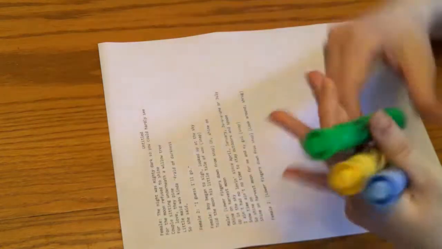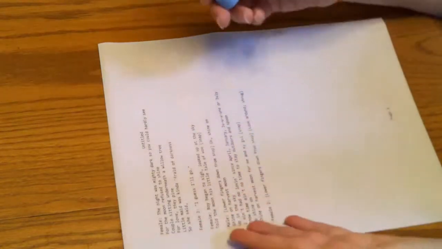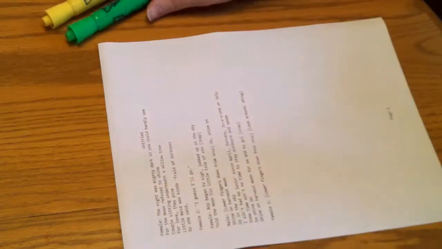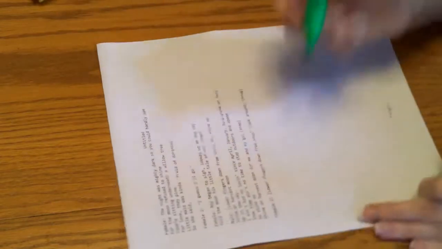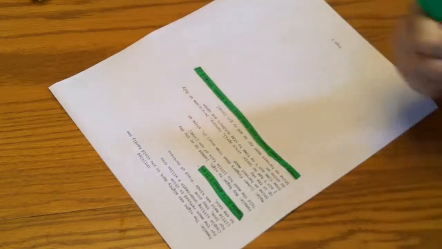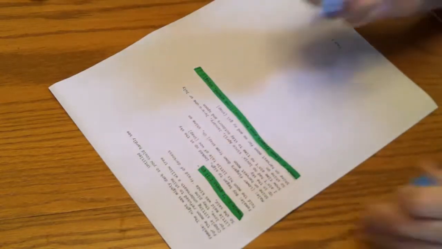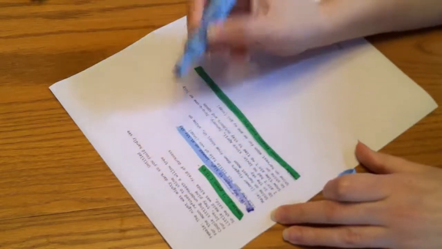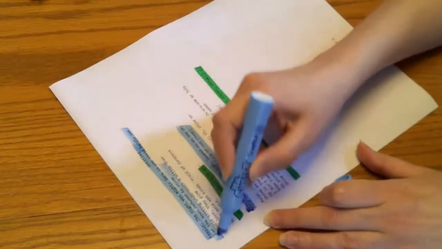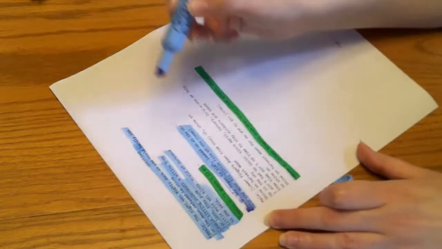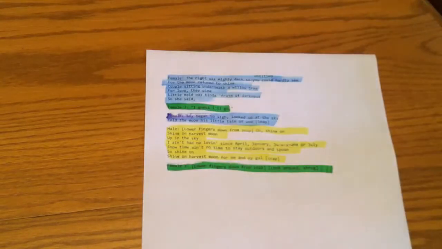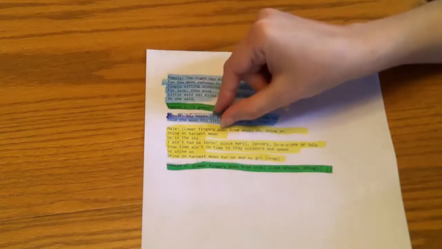After I print out the script, I get a different color marker for the number of characters that are going to be in the skit. And then what I do is I highlight each part with a different color. The reason I do this is because I have to act each one of these things completely separately because I'm doing all of the parts. I just need to see really easily at a glance what I have to do during that skit for that character.